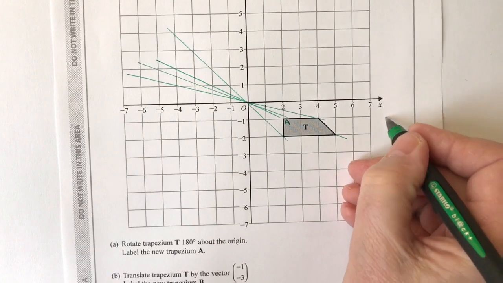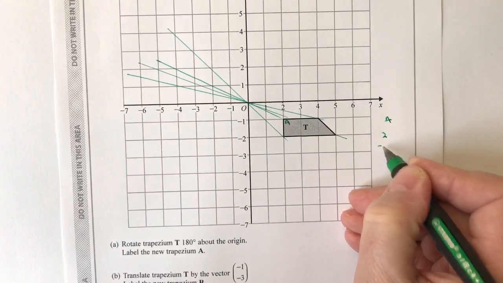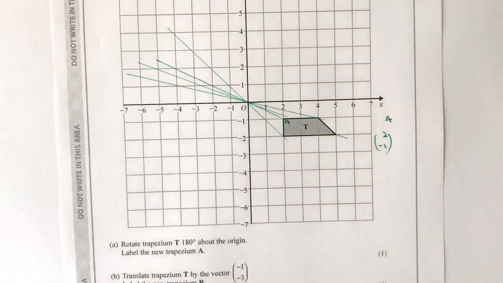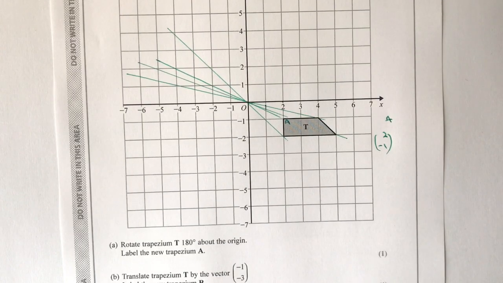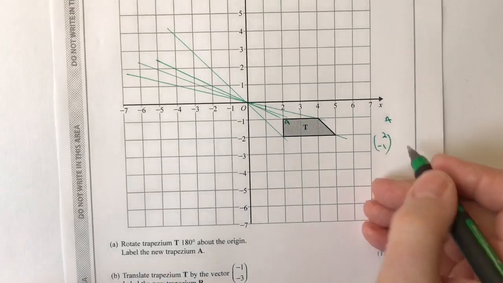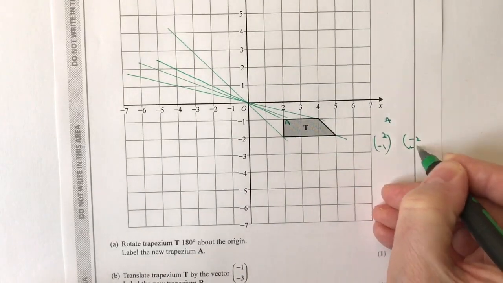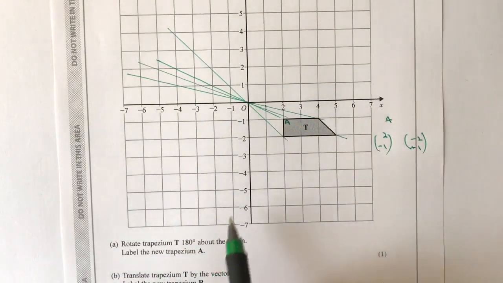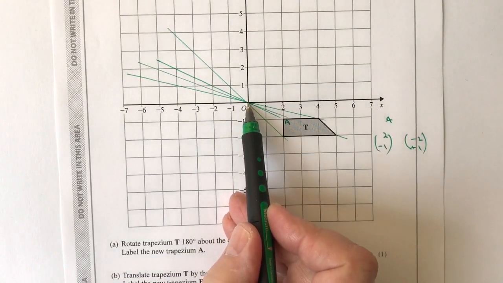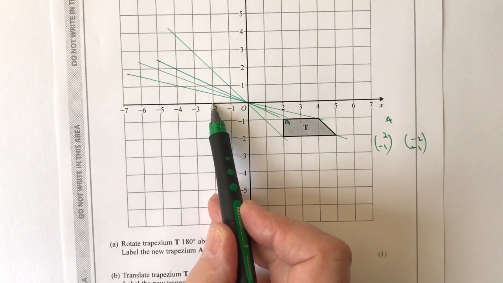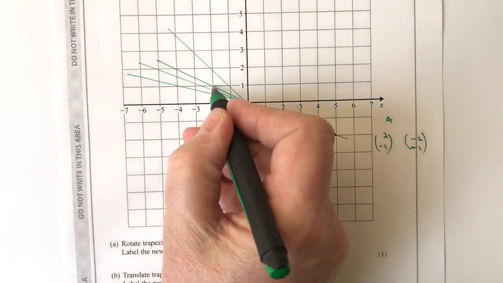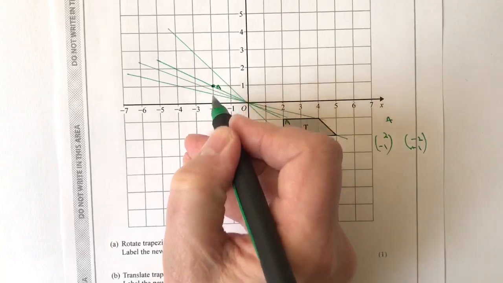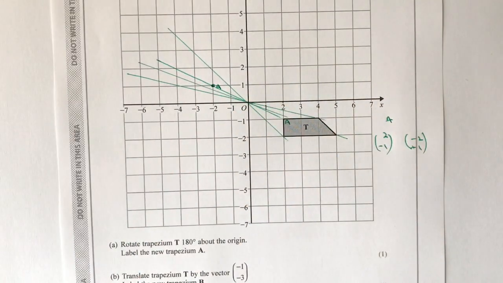So the vector A is going to be 2, -1. Okay, now if I'm going to rotate that 180 degrees, I'm actually going to reverse it. I'm going to go -2 and +1, okay? So it means then that I'm going to follow from 0 along -2 and up 1. So actually A now is at that point there, okay?